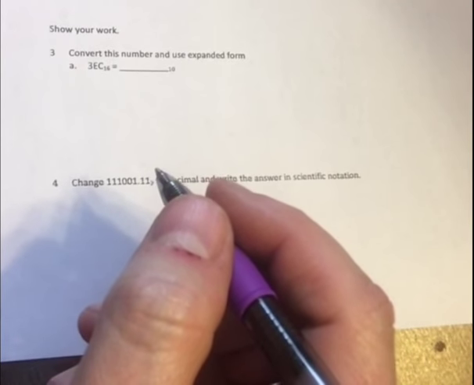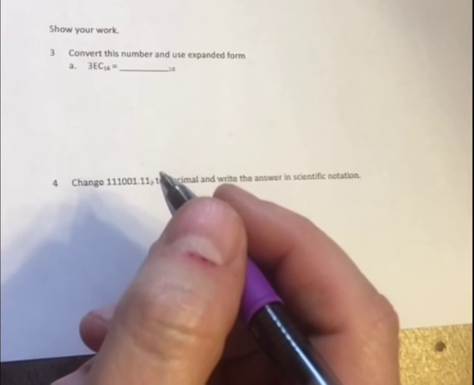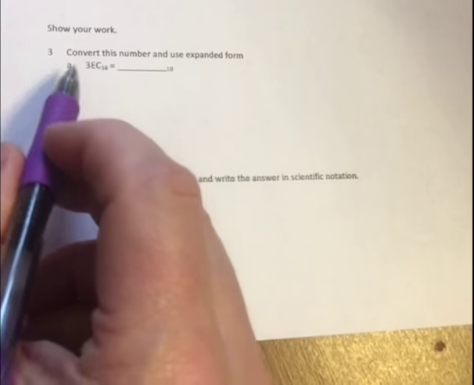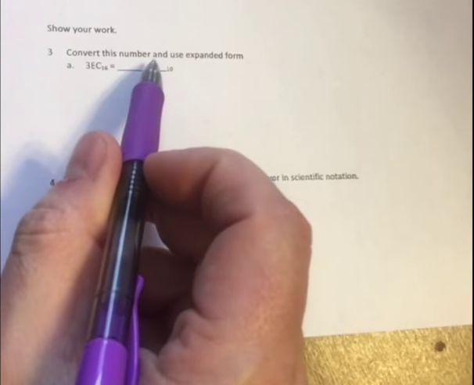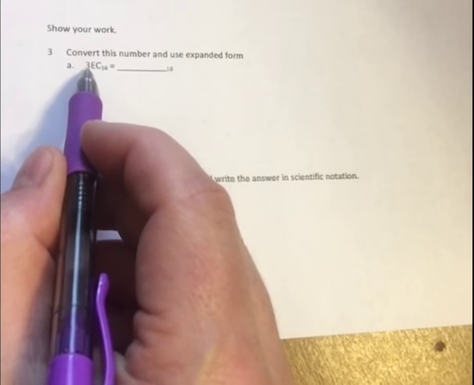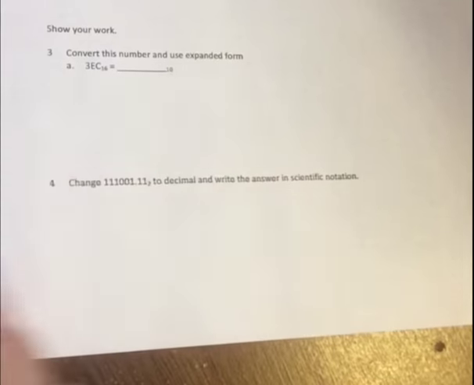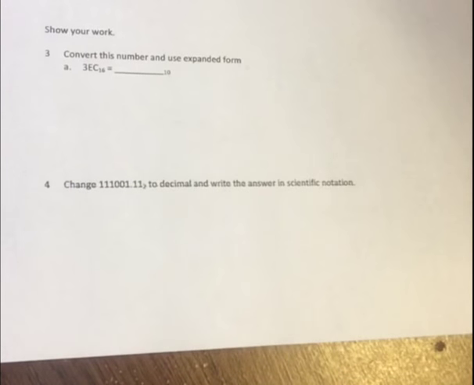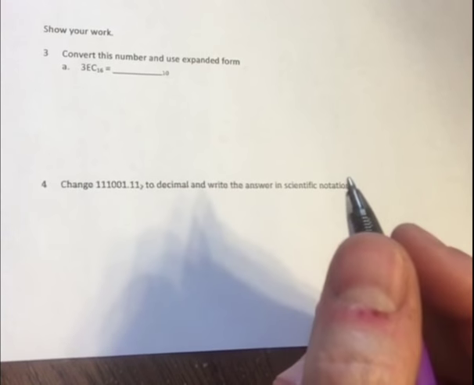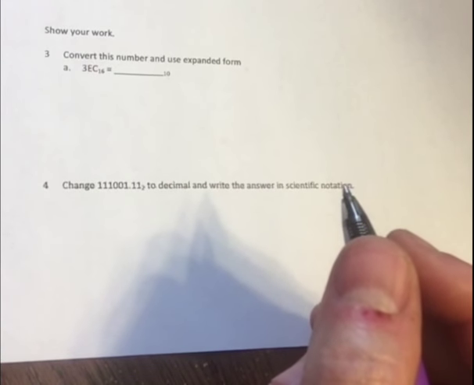I wanted to go over some problems from the homework quiz, number 3 and number 4. The first one, number 3, says convert this number and use expanded form. So we're converting 3EC in base 16 to a base 10 number, and we're using expanded form to do it. So we're going to take the place value and multiply it by the face value.